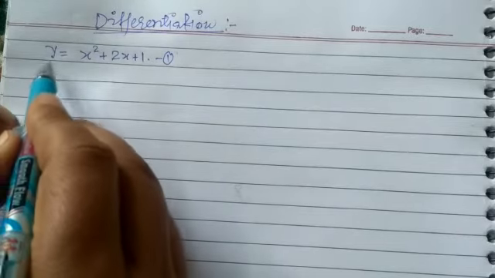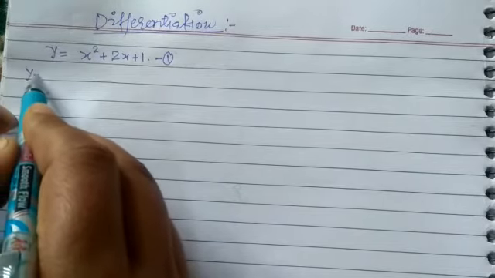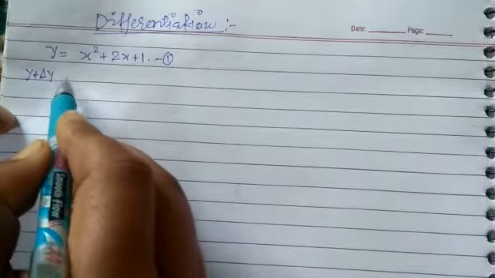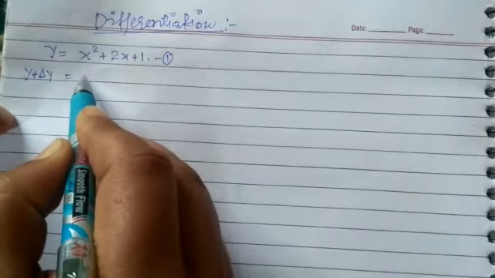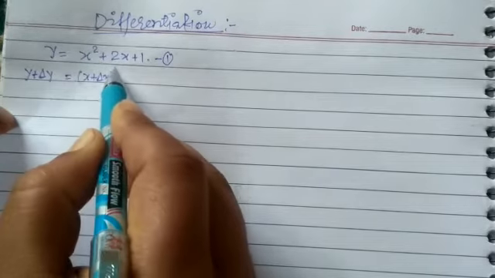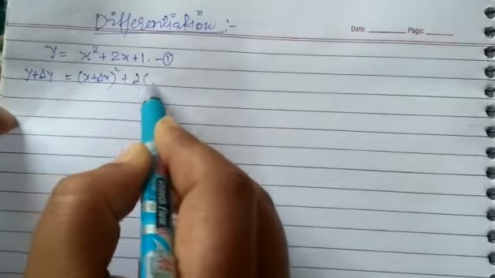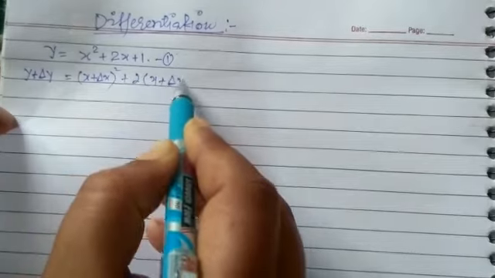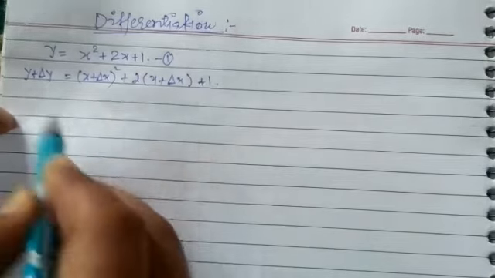Giving small increments, y will become y plus delta y equals x plus delta x whole square plus 2 times x plus delta x plus 1.